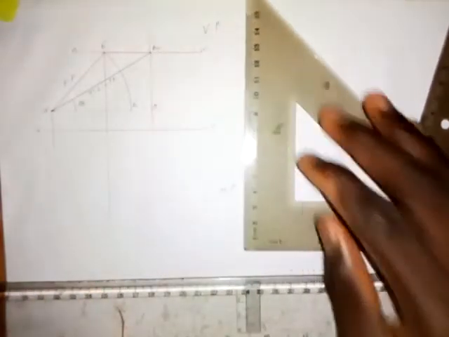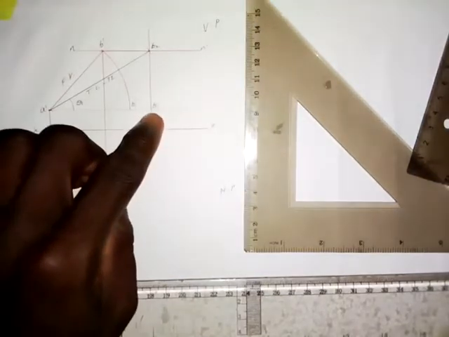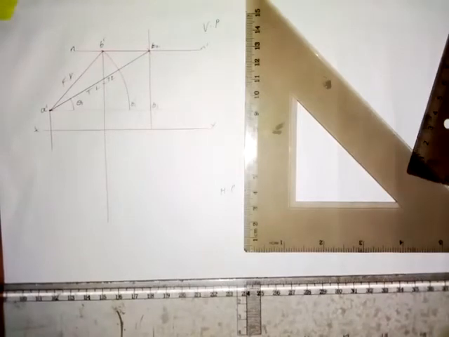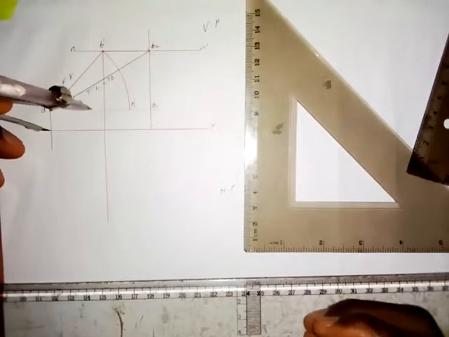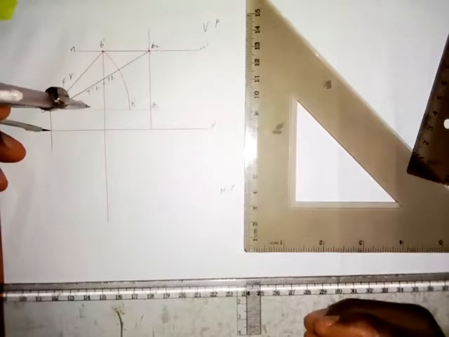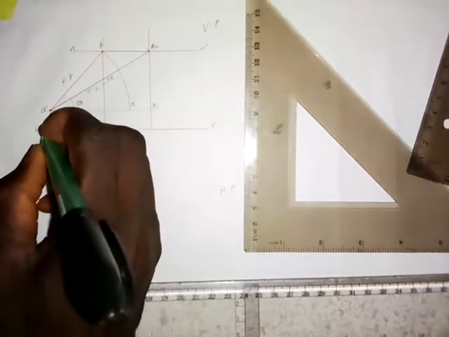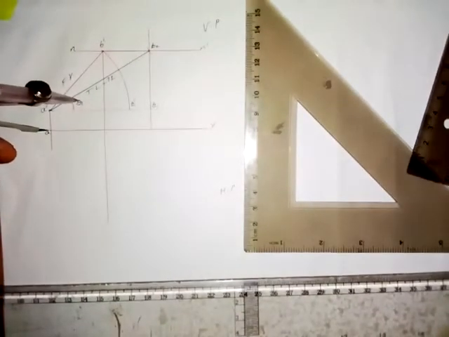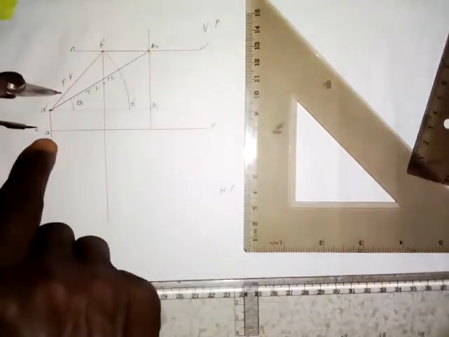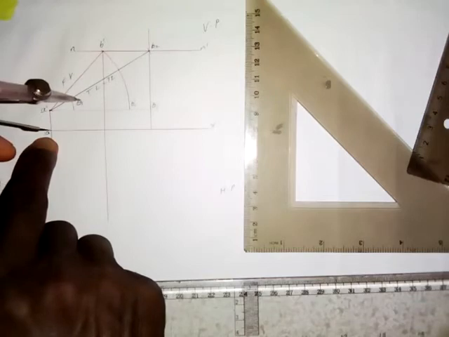So bring it down to the XY line. Then don't forget that the distance A prime B prime is 62 millimeters. So take your compass and put it on this XY line at this point, and actually this point on XY line should be our point A. So put your compass at point A here, as we are told that the end A is on the vertical plane.